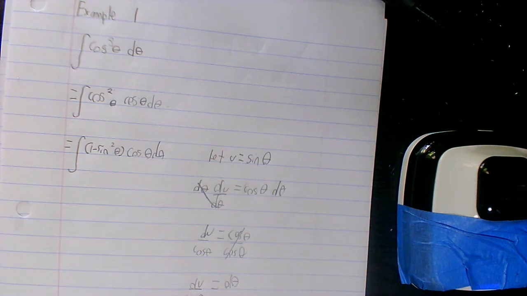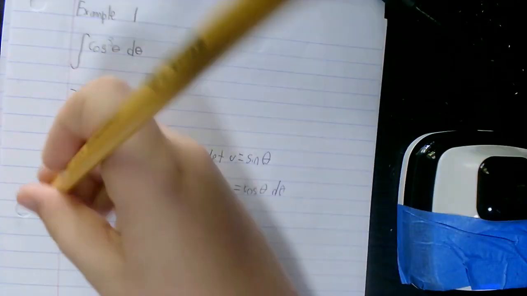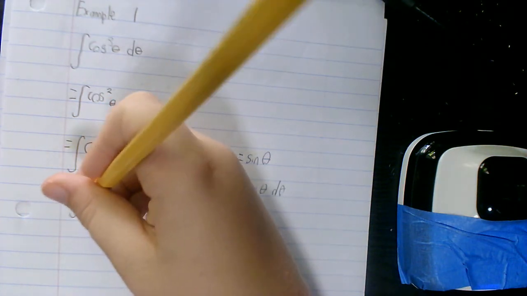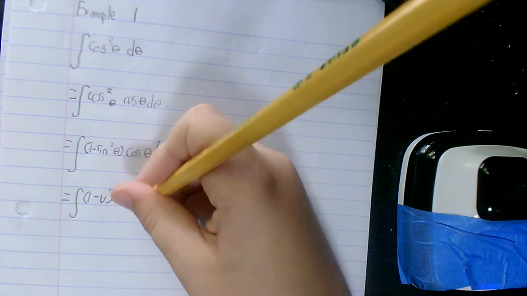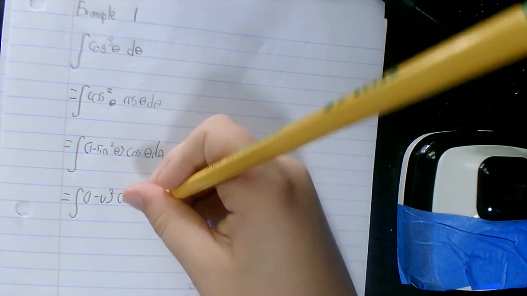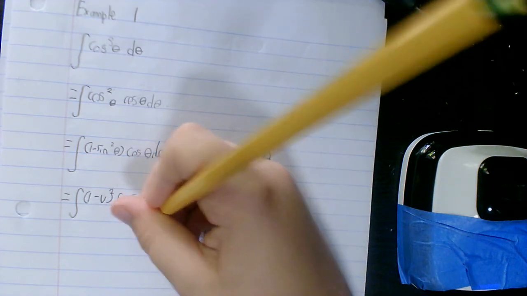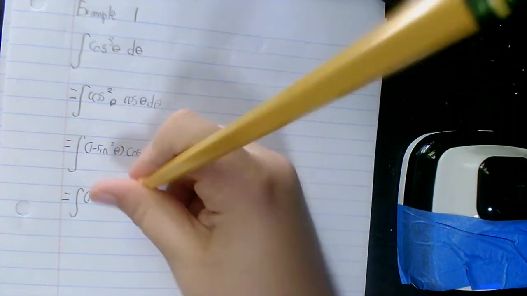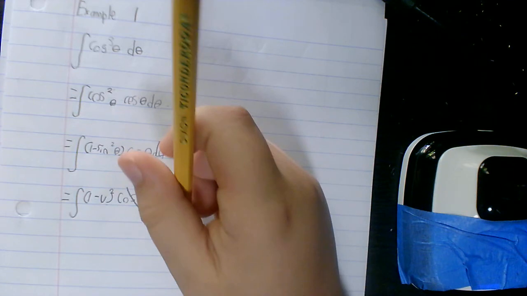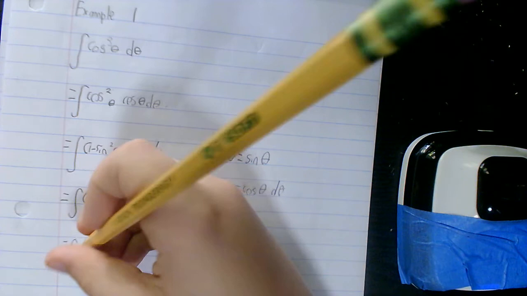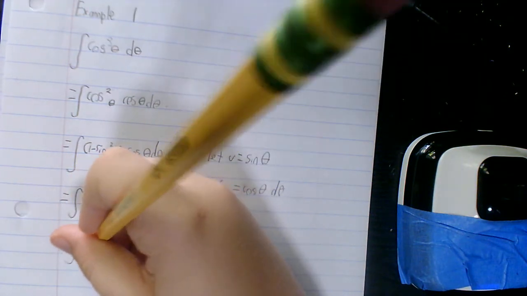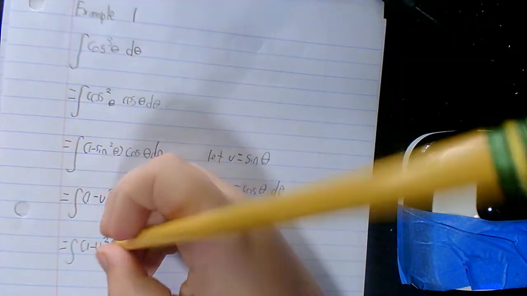And this allows us to continue on with our equation. So this equals 1 minus u squared, cosine theta, and then du over cosine of theta. And so these cosines cancel out. So now what we're left with is 1 minus u squared du.